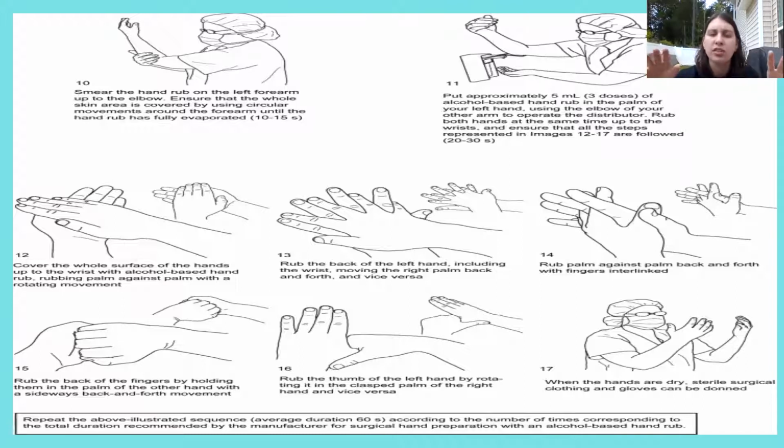But you don't want to touch anything with your hands, from the sink to the soap dispenser to where you're going to be getting whatever it is to dry your hands off. You don't touch anything with your hands, because the next thing you're going to go do is put on gloves. And your hands need to be aseptic before you put on those gloves.